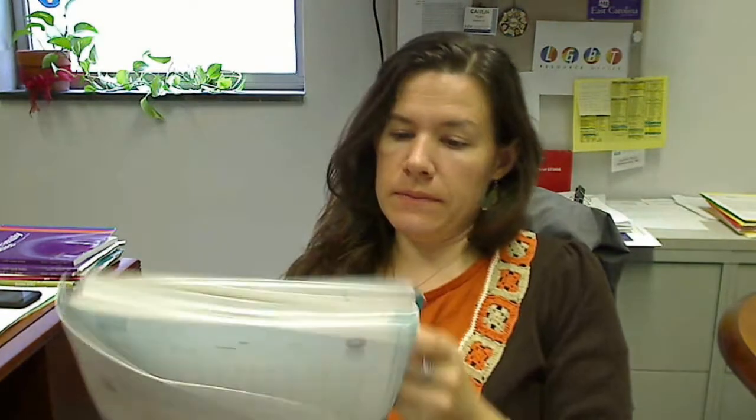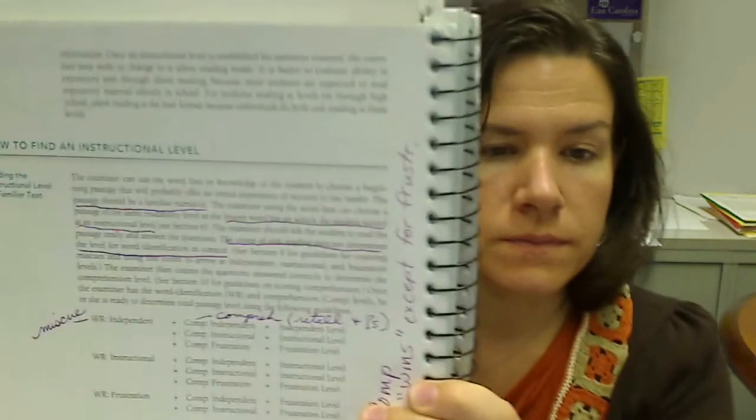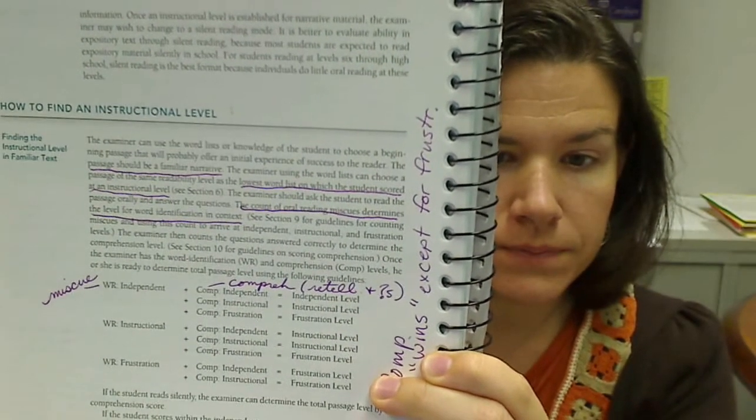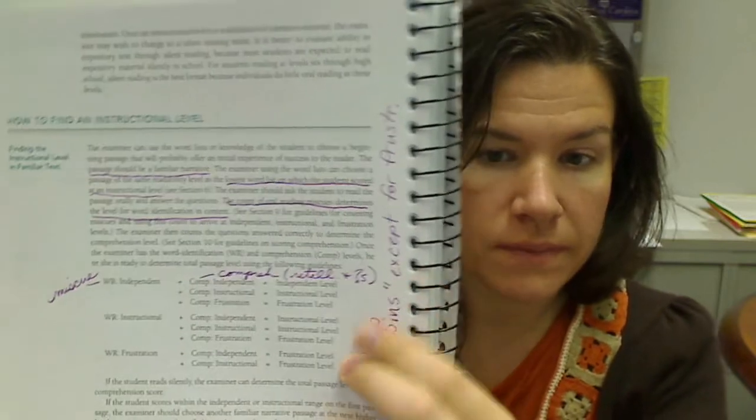So page 58 has this really helpful little chart here. How to find an instructional level. And these are all my notes. You can see I spent a lot of time with this book, going through and making sure I could find the parts that I needed later. So I would recommend you do the same thing.